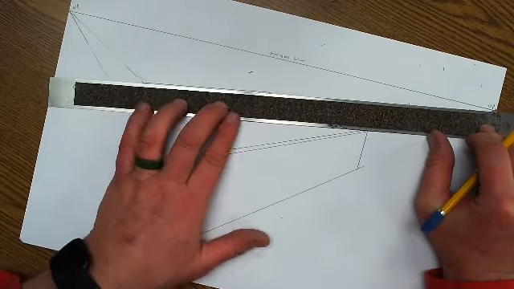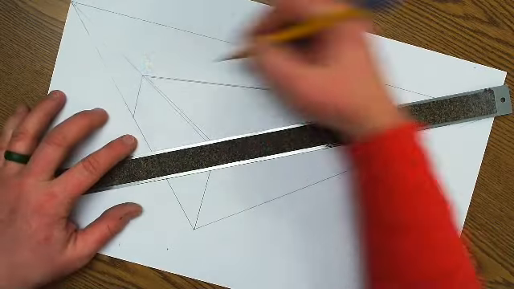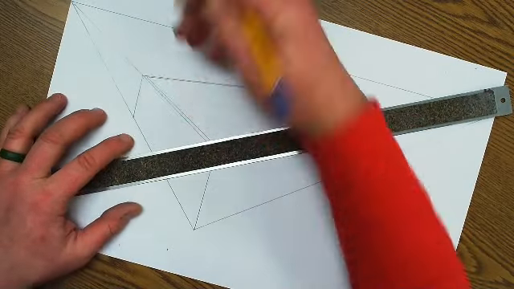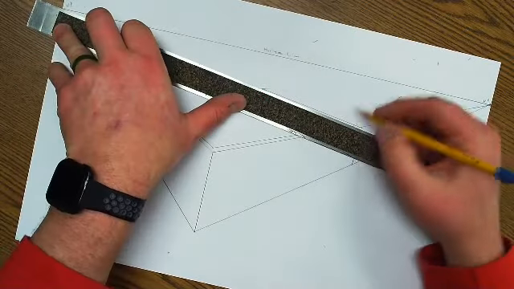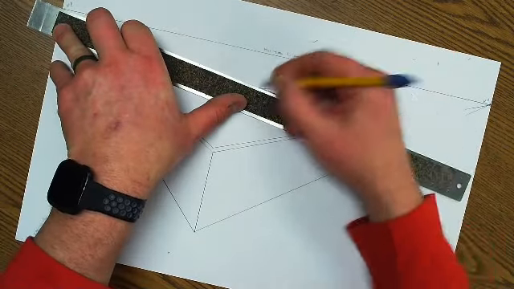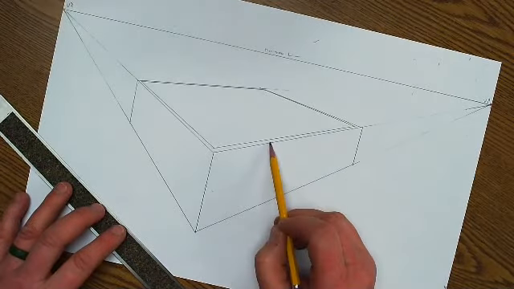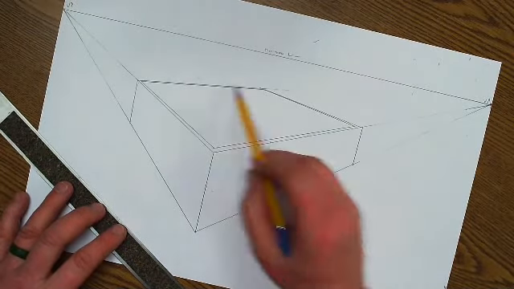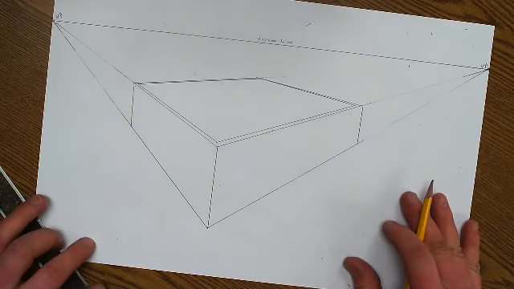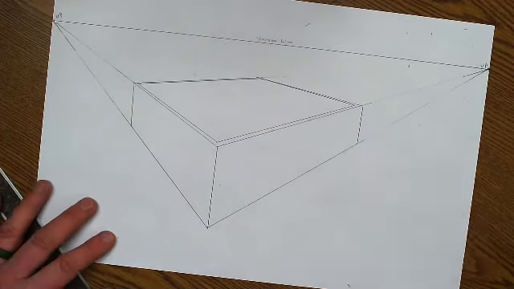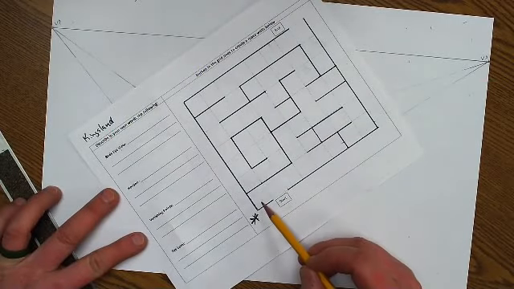Your back wall thickness might be almost non-existent when you get to the back part of your maze. All right, so now we have a wall thickness to the outer part of our maze.